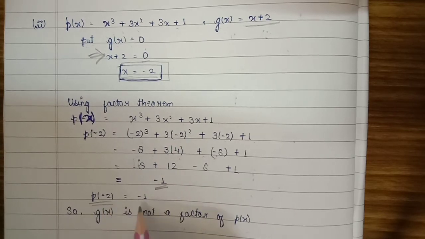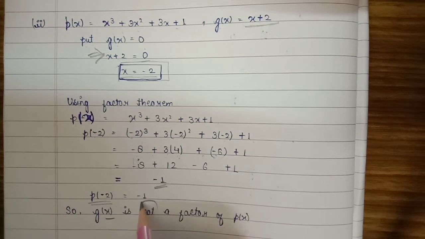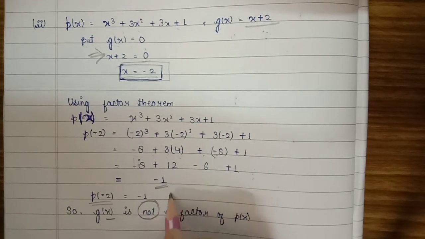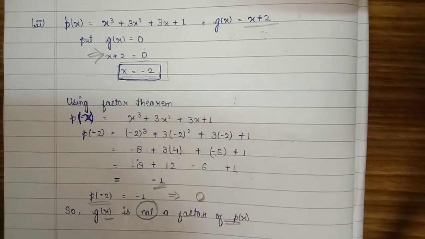Since p minus 2 is equals to minus 1, therefore gx is not a factor of px. But अगर हमारा 0 आ जाता तो it would be a factor of px.